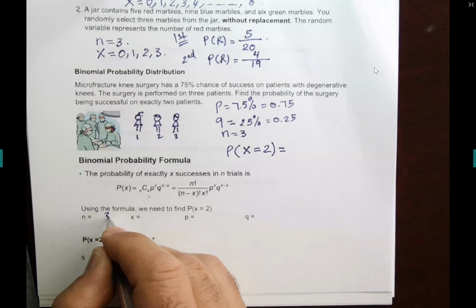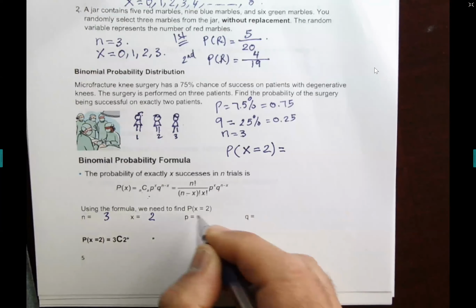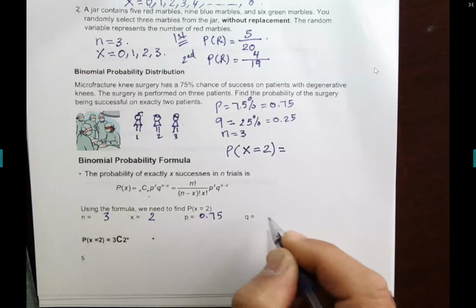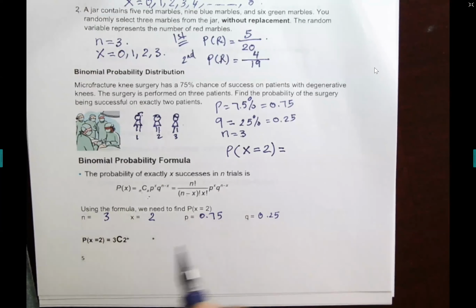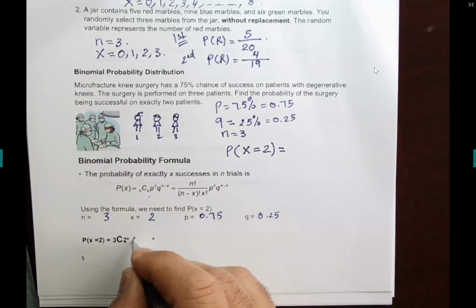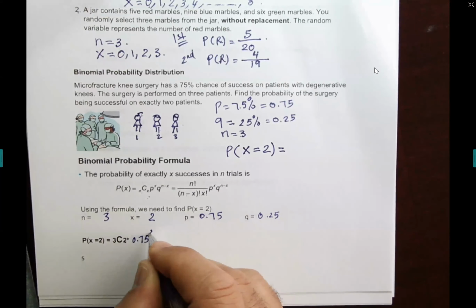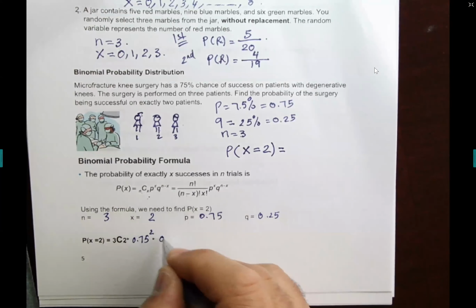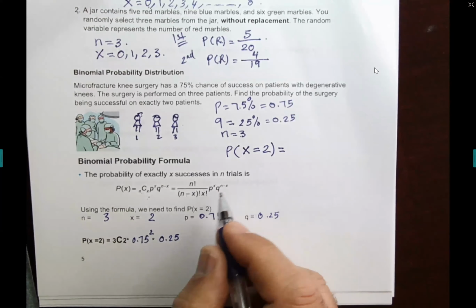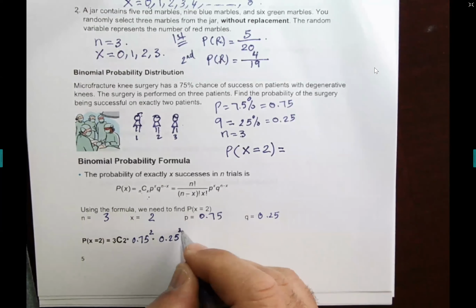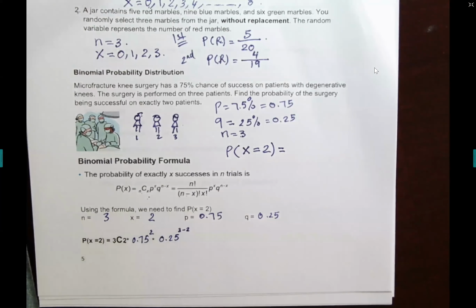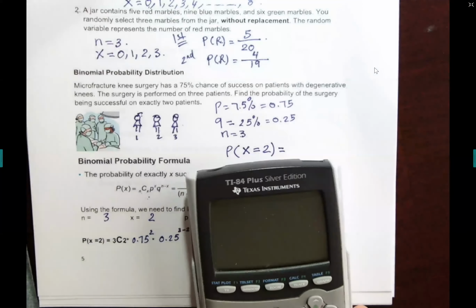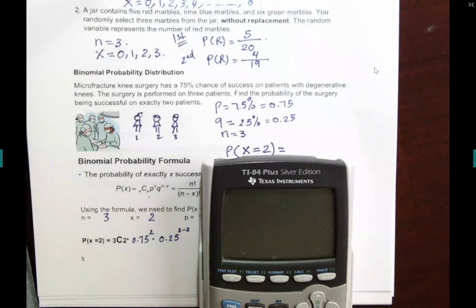So n is 3, guys. X is 2. P is 0.75 and Q is 0.25. So to use the formula, you put 3 choose 2, then you put 0.75 raised to the power of 2, and the Q, guys, is the failure, so it will be 0.25, n minus x. What's n minus x, guys? It's 3 minus 2. Okay, let's use the calculator by hand first, and then we'll go to the program on the calculator that will take care of this.